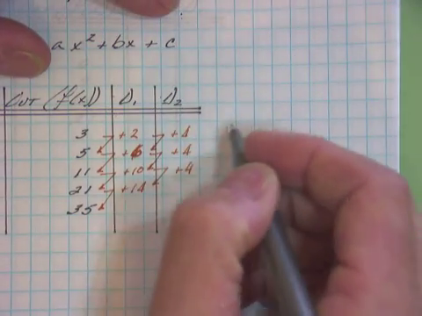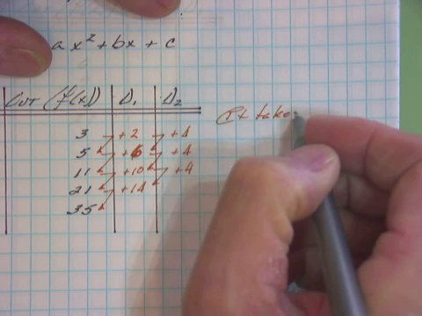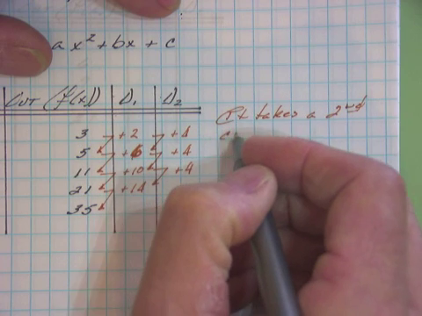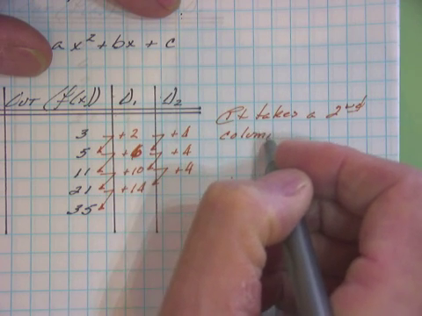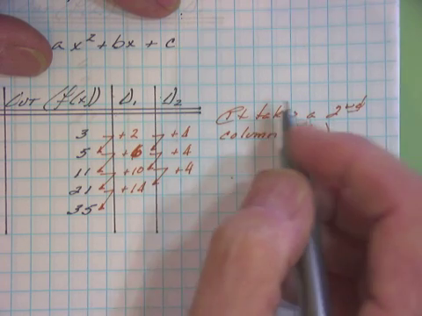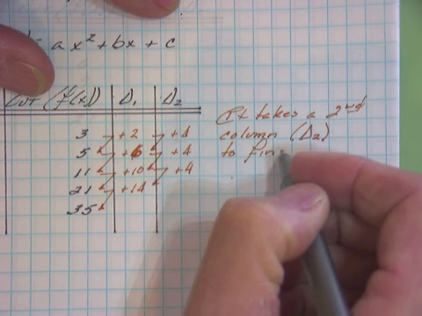All right, so I'm going to make a note here. It takes a second column, delta 2, to find a consistent change.